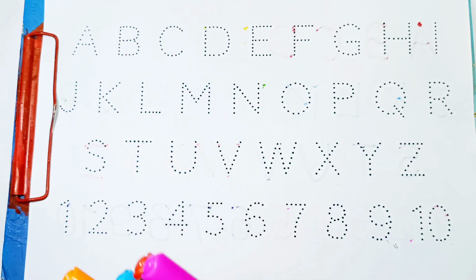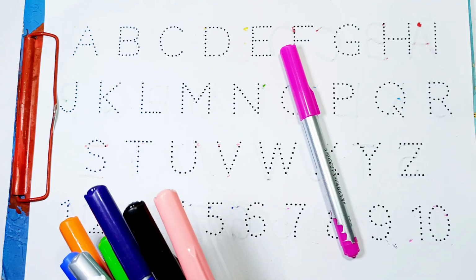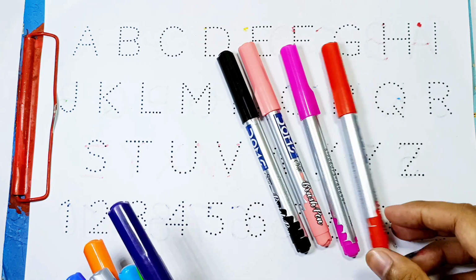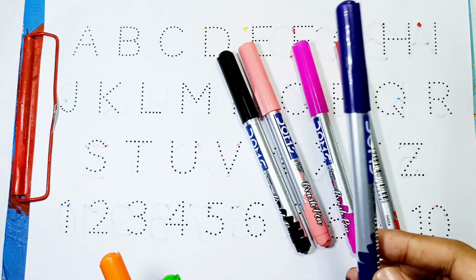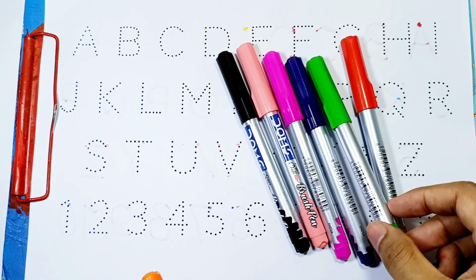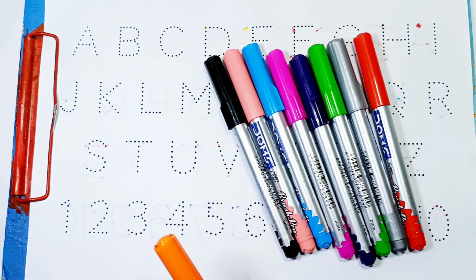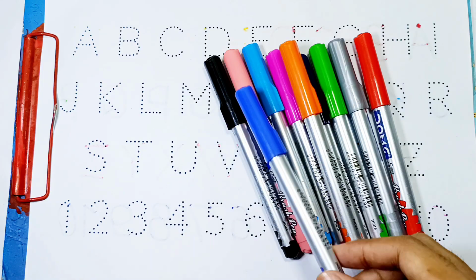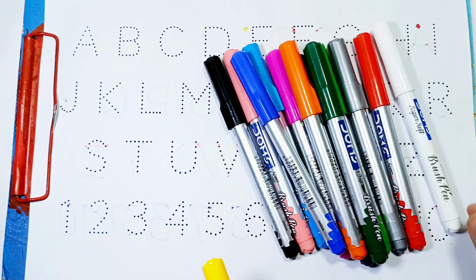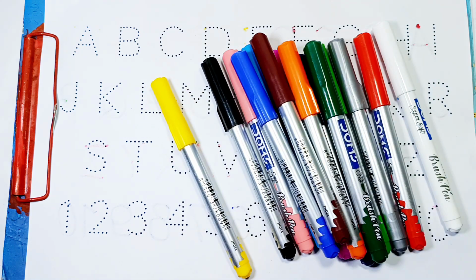Kids, now we're writing capital letter alphabets and numbers. Dark pink color, light pink color, black color, and the next one is red color. Now we're opening the color of purple, light green color, sky blue color, and the next one is silver color, orange color, blue color, dark green color. The next one is white color, yellow color, and the last one is brown color.